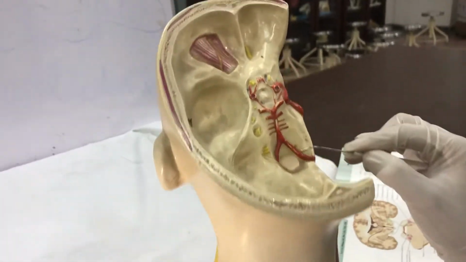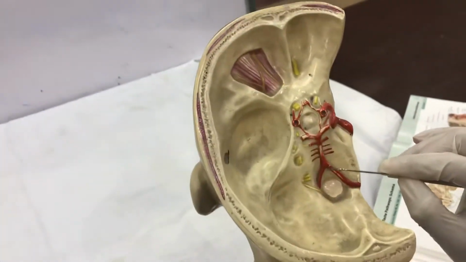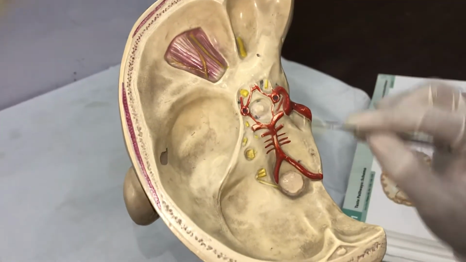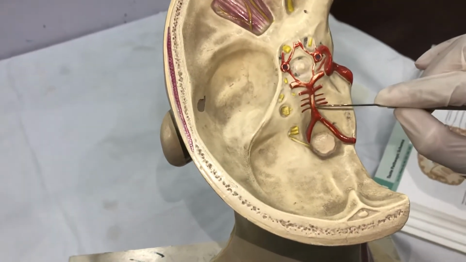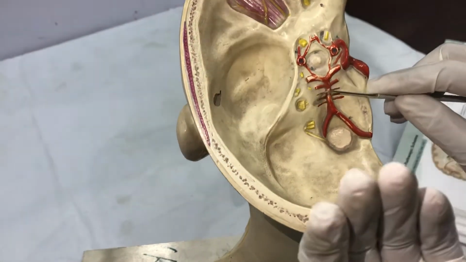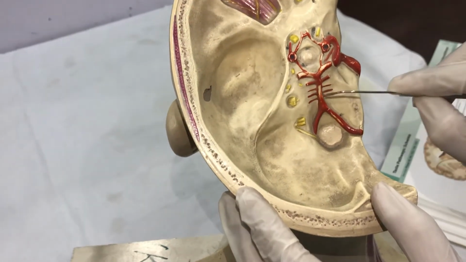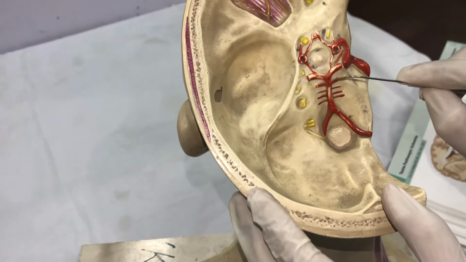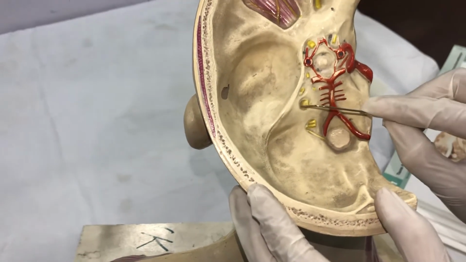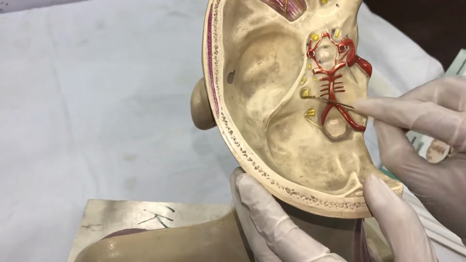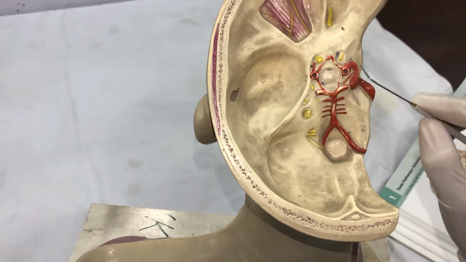So we have the vertebral artery on one side and the vertebral artery on the other side. These two vertebral arteries unite together in the midline, resulting in the formation of the basilar artery. From the basilar artery, where the pons of the brainstem lies, these small branches are called pontine arteries. And then here we have the labyrinthine artery, which is going to enter the internal acoustic meatus and finally the labyrinth of the ear, or internal ear.